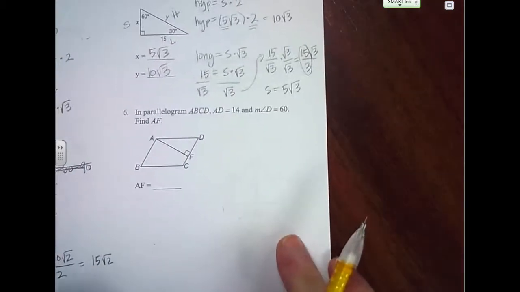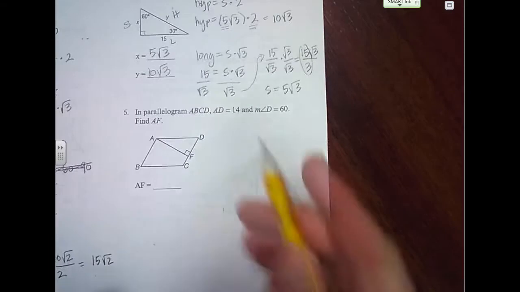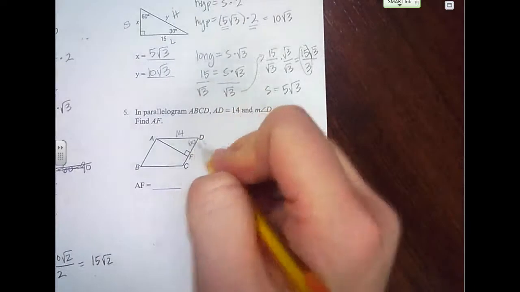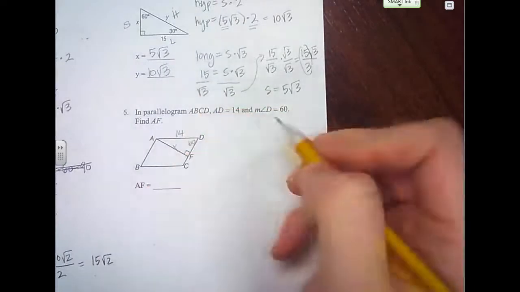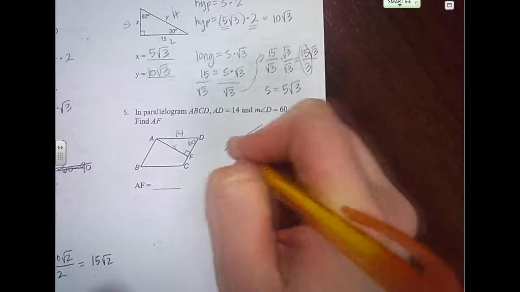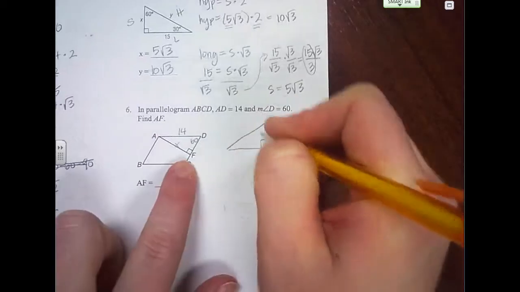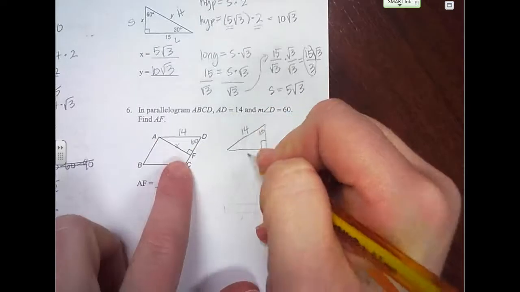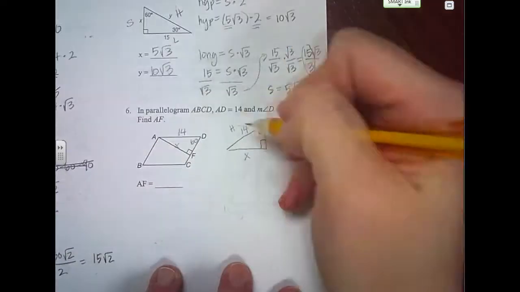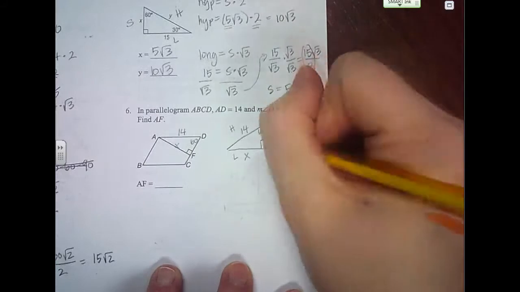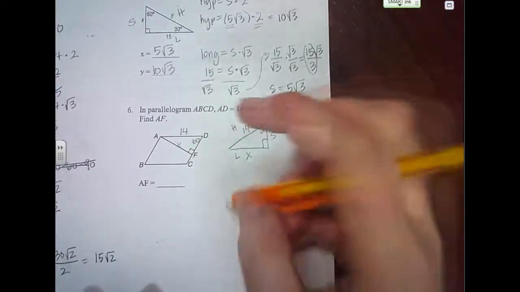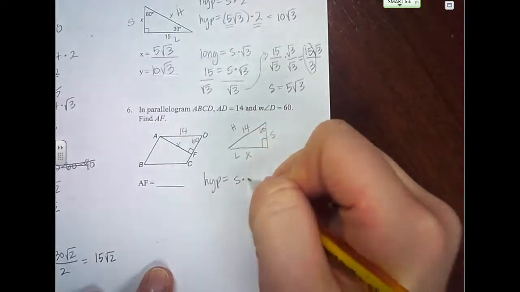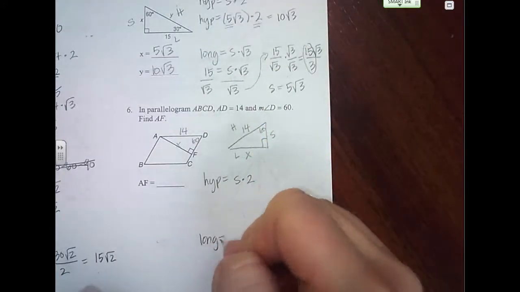Number 6. In parallelogram ABCD, AD is 14, and the measure of angle D is 60. Find AF. So let's put an X here. Now I'm going to redraw that triangle so we can look at what we've got. We've got a 90-degree angle here, 60 here. They told us AD is 14, and this is X. So we're given the hypotenuse, we want to find the long leg, and then this would be the short leg. Now, in order to find the long leg, we have to know what the short leg is. So let's set up our two equations.